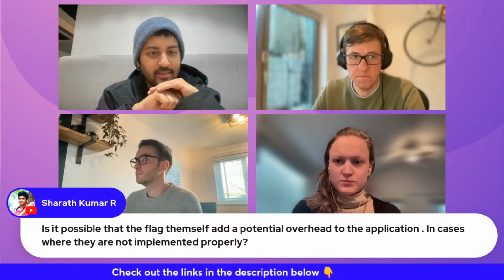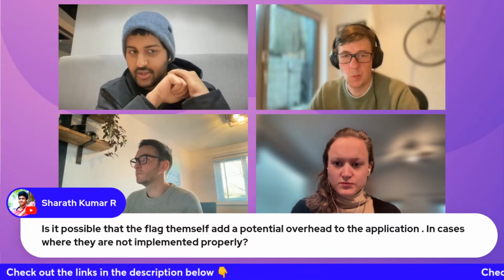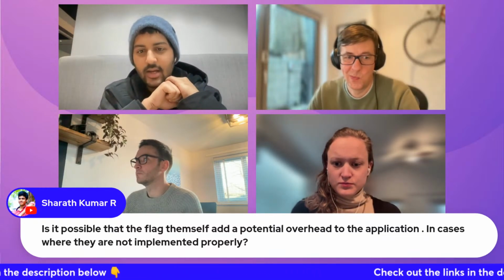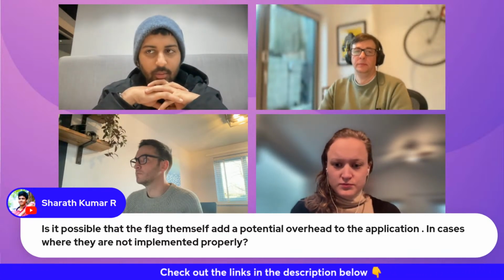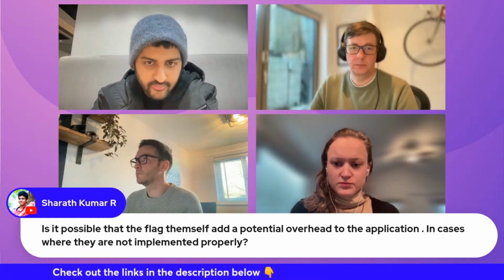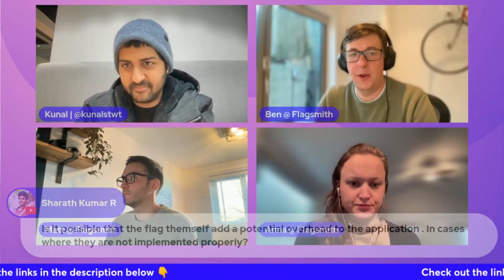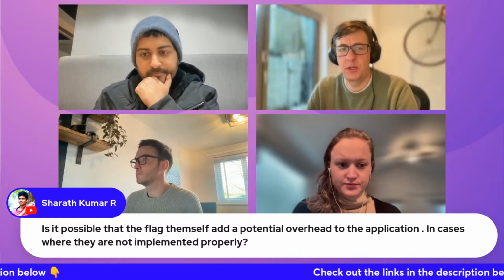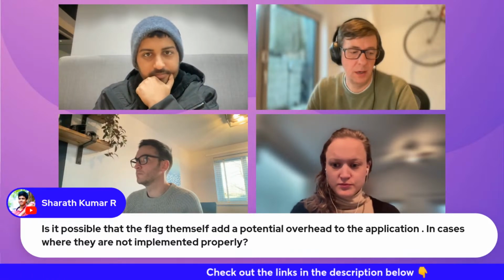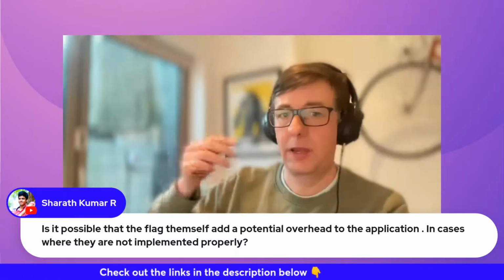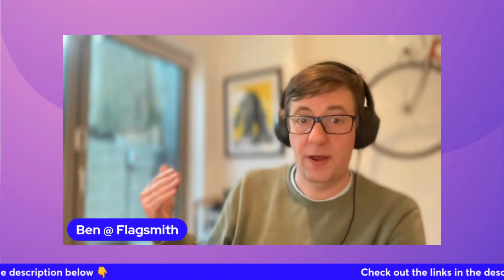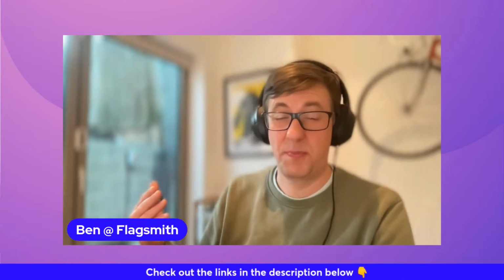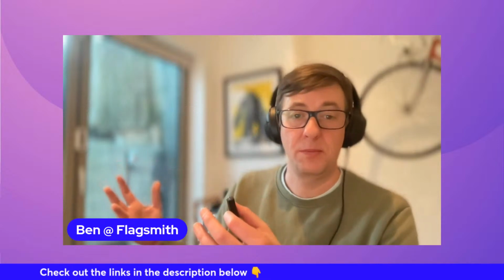Similar question on the screen: is it possible that the flags themselves add a potential overhead to the application if not implemented properly? Maybe we can share some resources or answer what is the correct way to implement feature flags. Yeah, so the way the SDKs within Flagsmith work, like in that example I gave of a React Native application, the flag values when they come back from the API are stored in memory, so there's the overhead of an if statement on a Boolean.